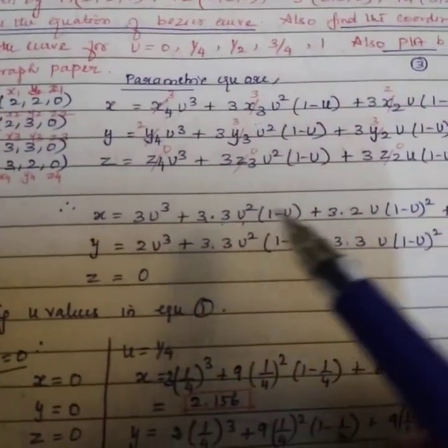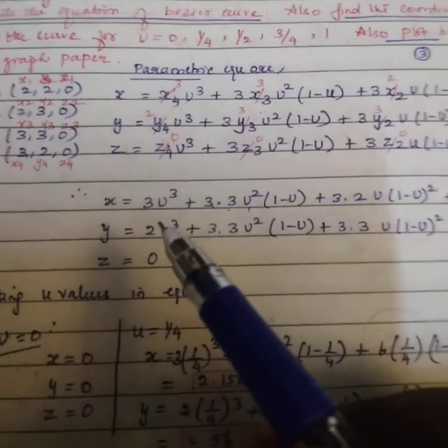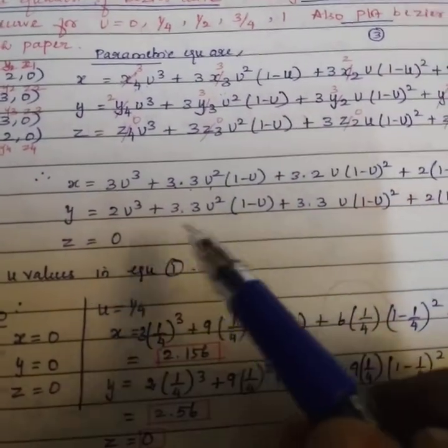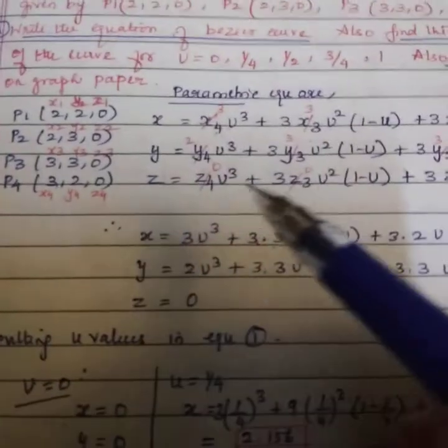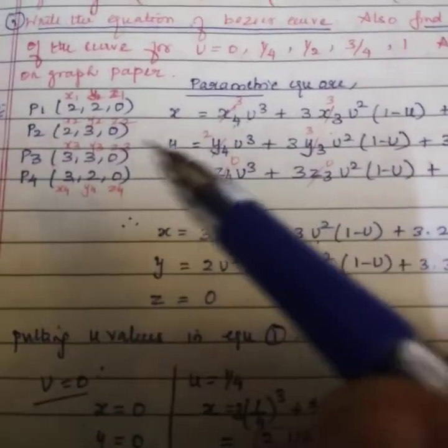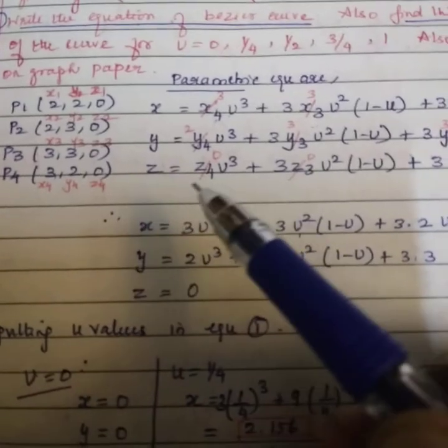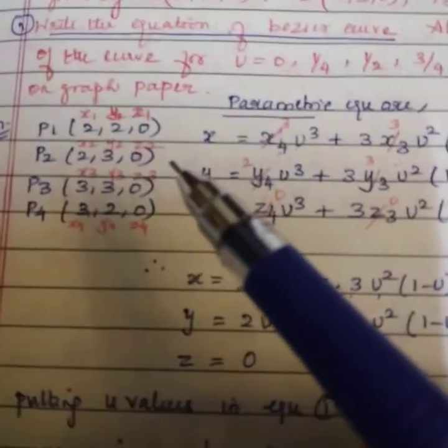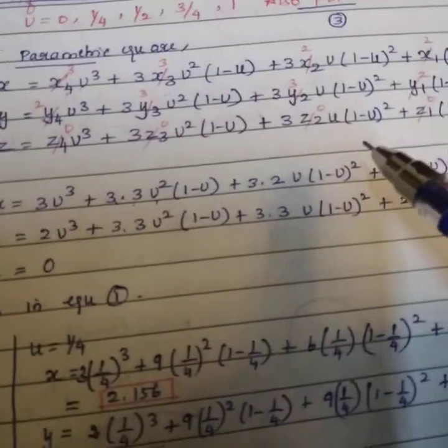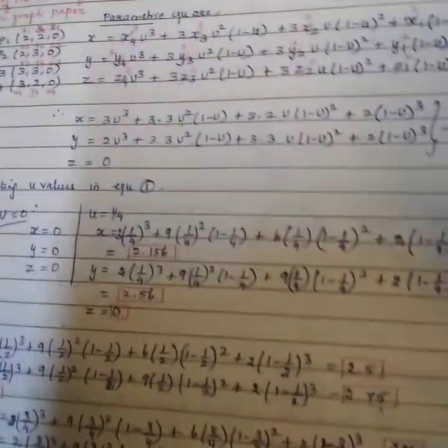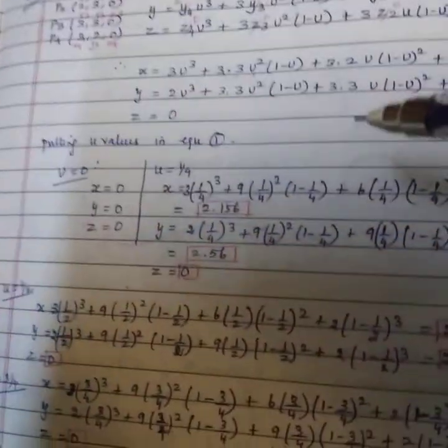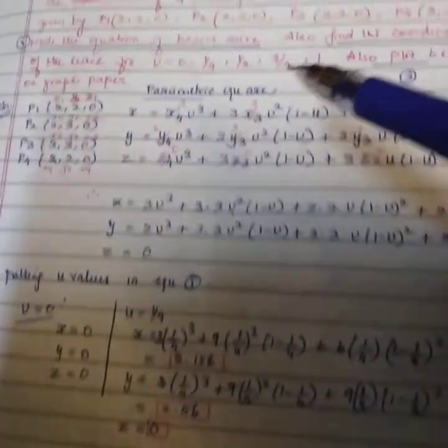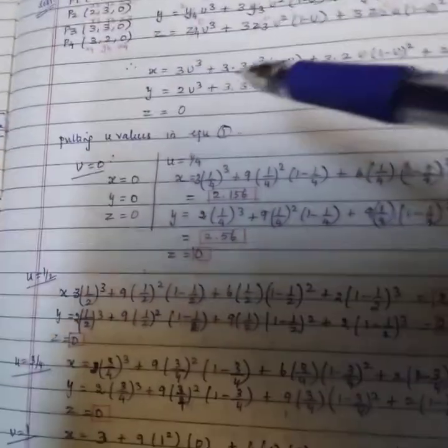By substituting like this, we get an equation for x as this, y as this, and 0. If we start substituting, z4 is 0, so this term is 0. z3 is 0, so this term is 0. z2 is 0, so this term is also 0. And z1 is also 0. So the entire z is 0, so no values in z. We need to consider only x and y. Automatically z is 0.